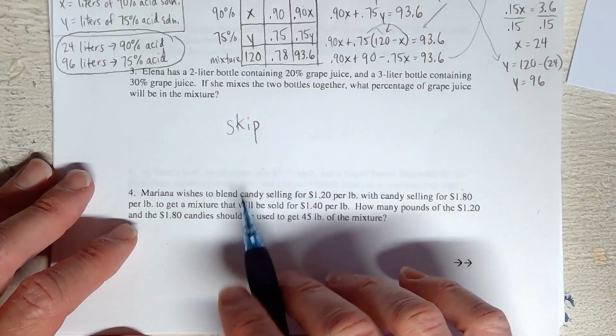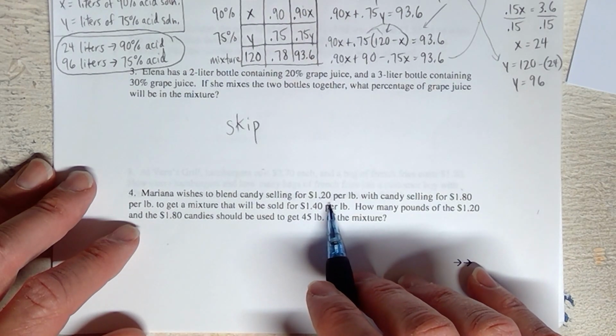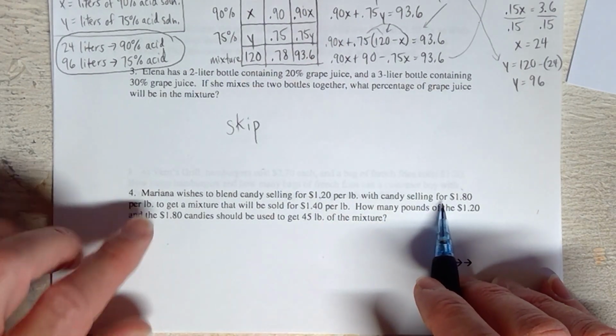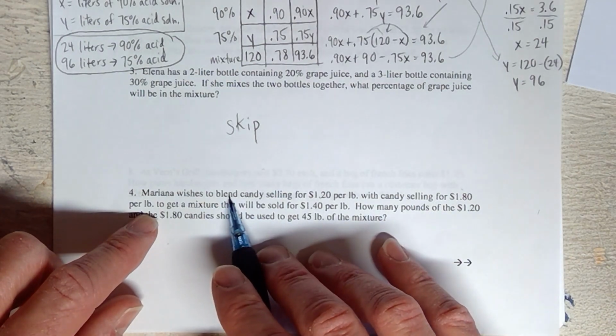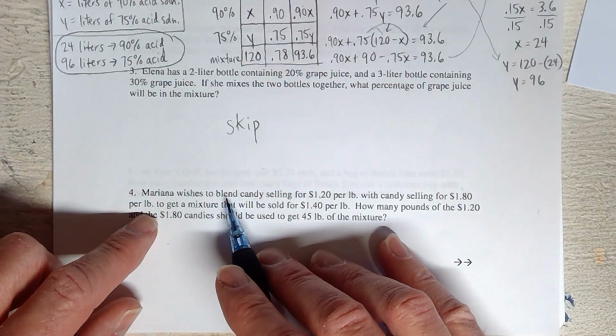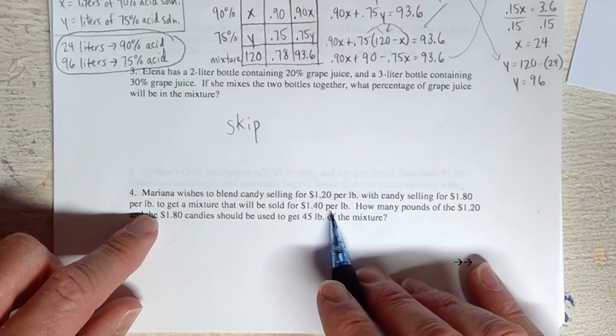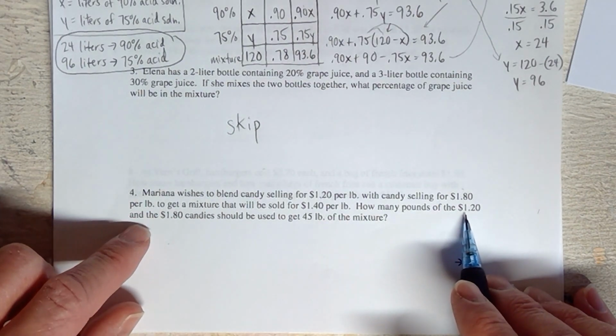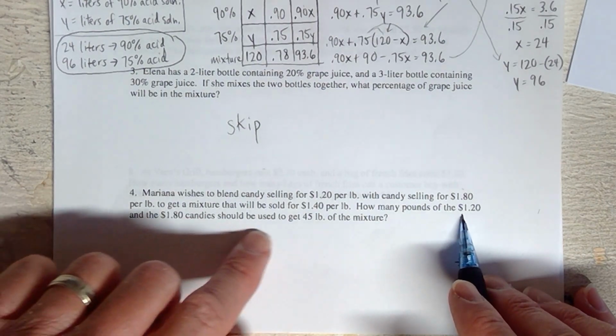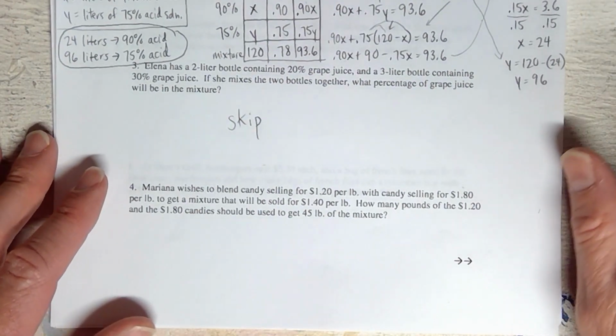It says, Mariana wishes to blend candy selling for $1.20 per pound with candy selling it for $1.80 per pound. So she wants to mix those two things together. Blend and mix mean the same thing, right? To get a mixture that will be sold for $1.40 per pound. How many pounds of the $1.20 and the $1.80 candies should be used to get 45 pounds of the mixture?